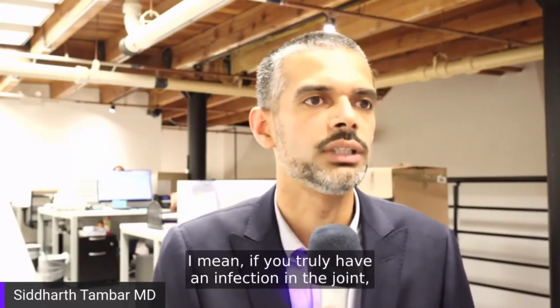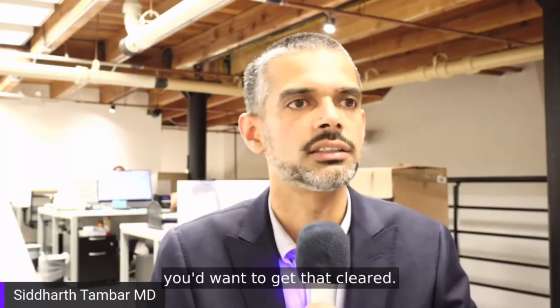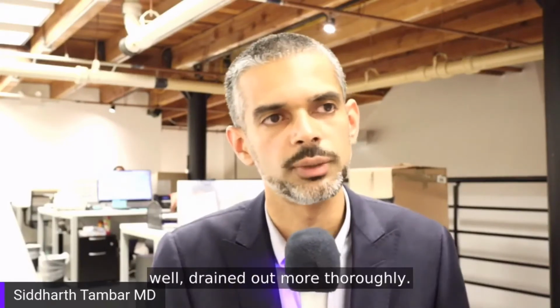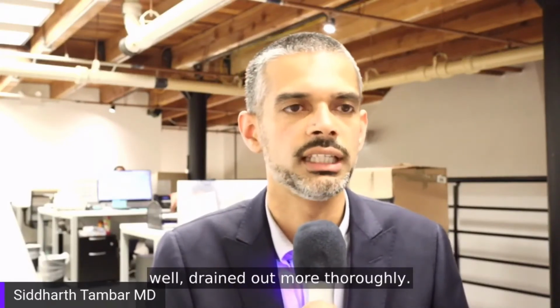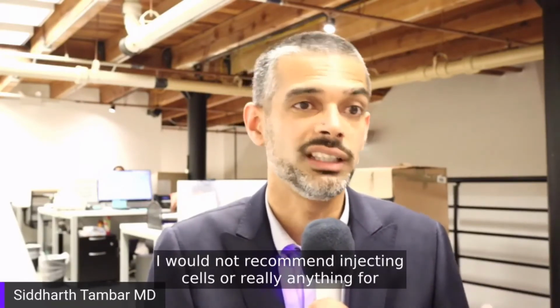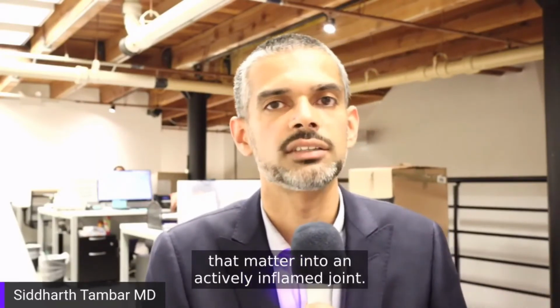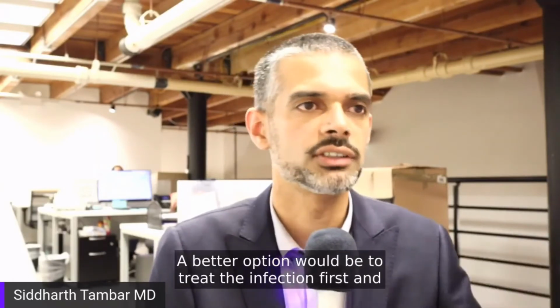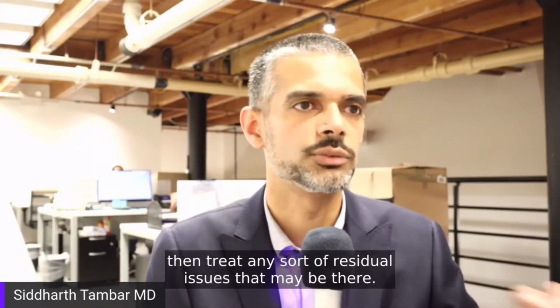If you truly have an infection in the joint, you'd want to get that cleared first with antibiotics. You may need to actually get that surgically cleared as well, drained out more thoroughly. I would not recommend injecting cells or really anything for that matter into an actively inflamed joint. A better option would be to treat the infection first and then treat any sort of residual issues that may be there.